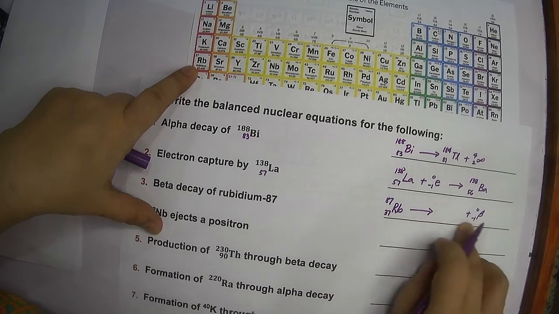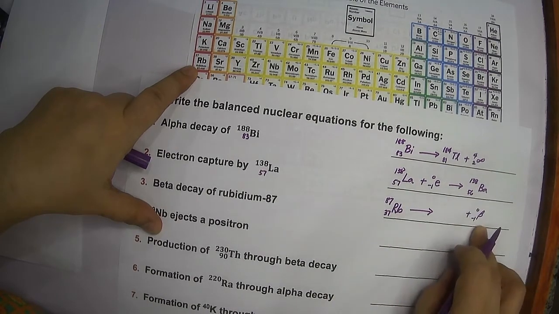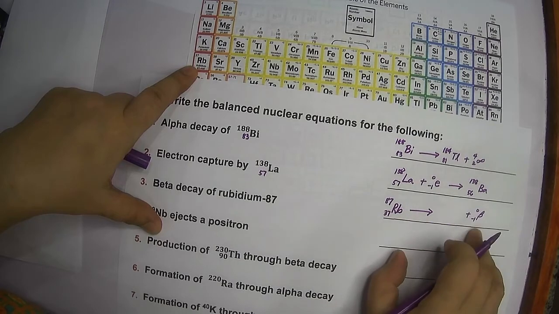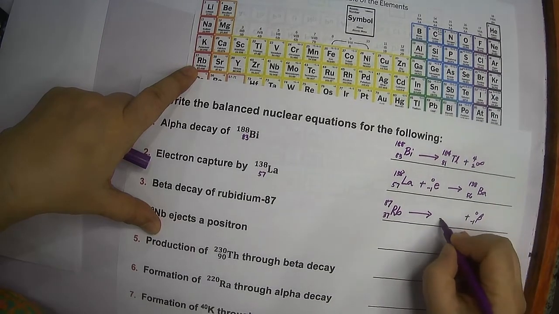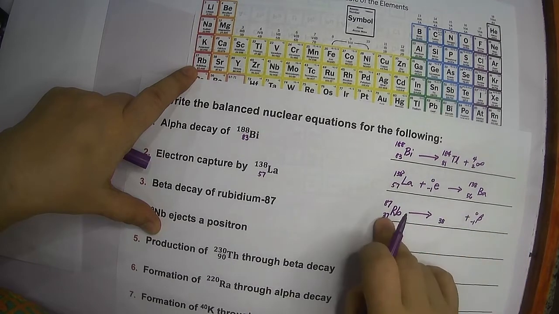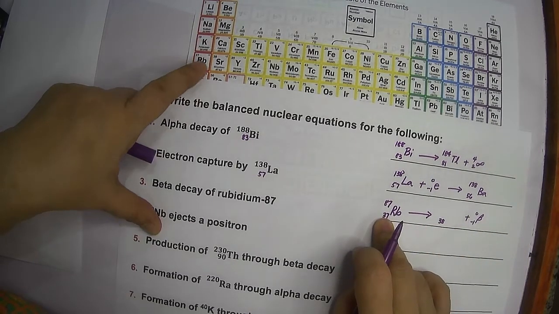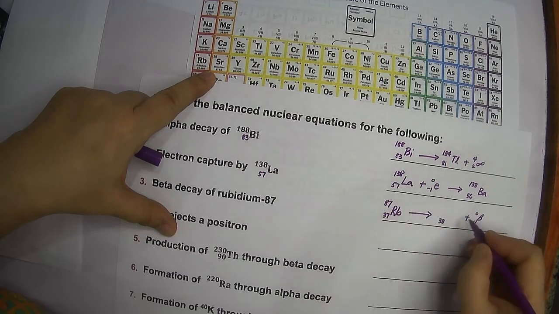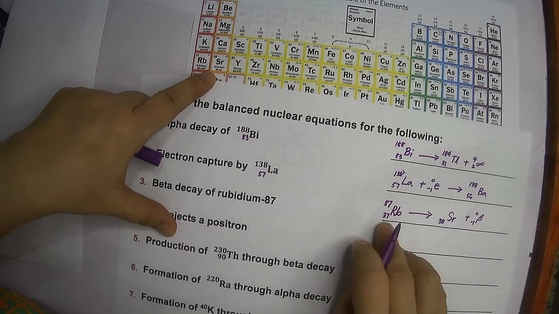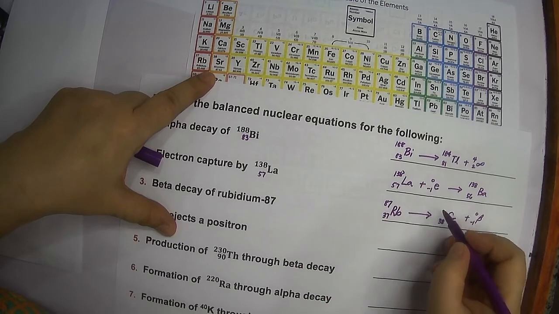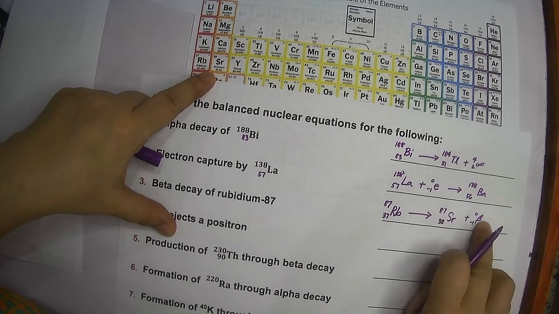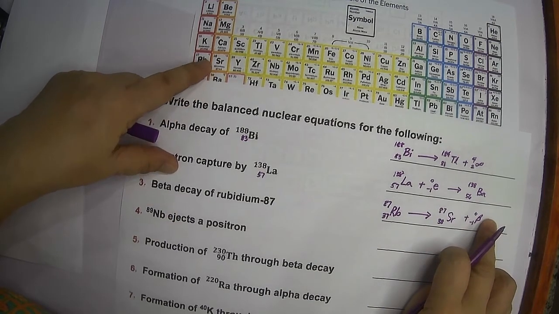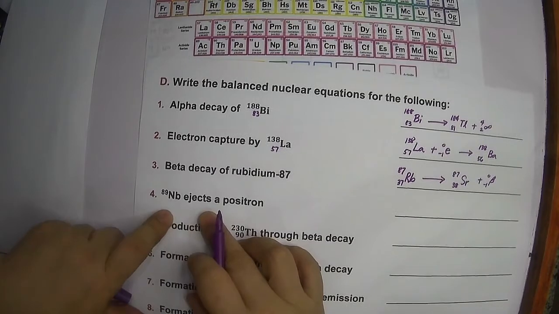So to balance the charge of the reactant and the product, we have 37 plus 1, that is 38, because 38 minus 1 is 37. And element 38 is strontium. Okay. And just copy the mass number of rubidium-87 because the mass of beta is 0.